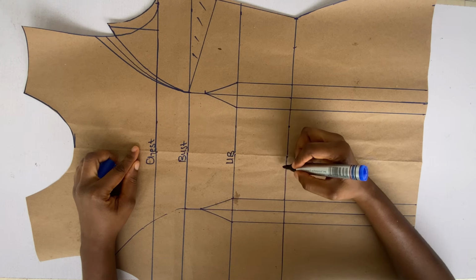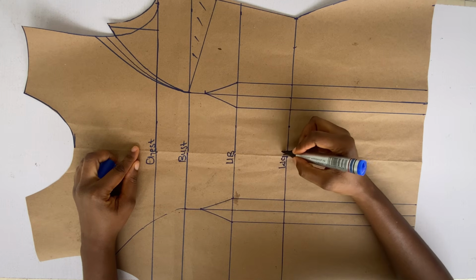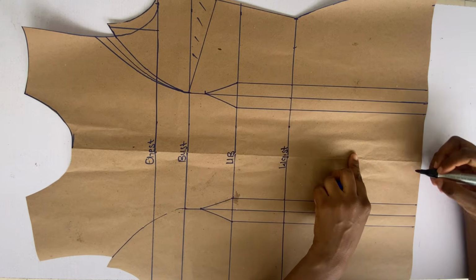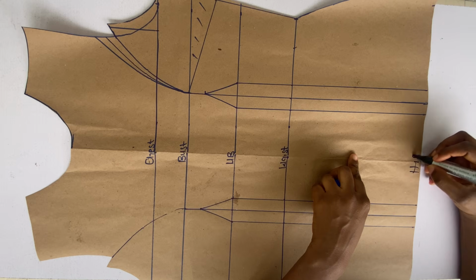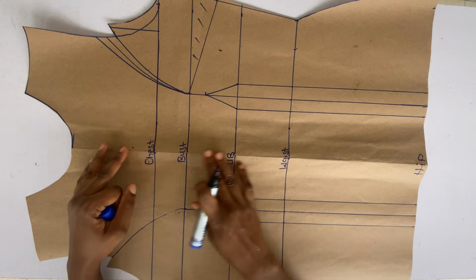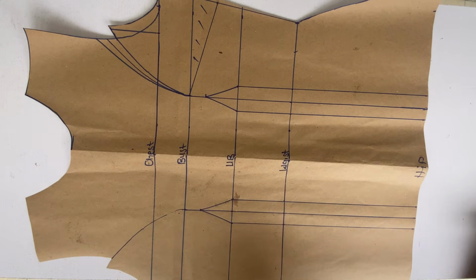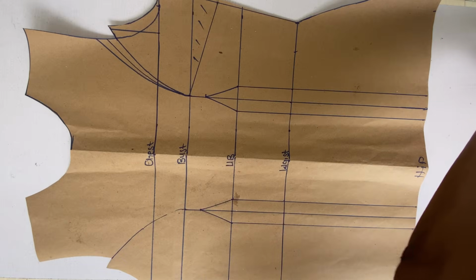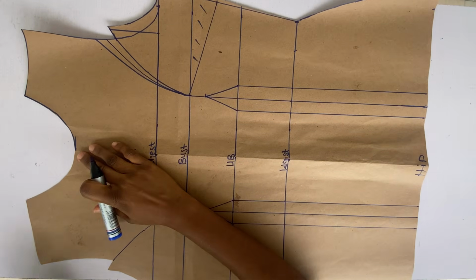So if it is an asymmetric neckline that you want to draft out, that means you are going to be opening up your pattern paper. You are not going to be cutting it on fold, and you're going to cut the left side different and the right side different.